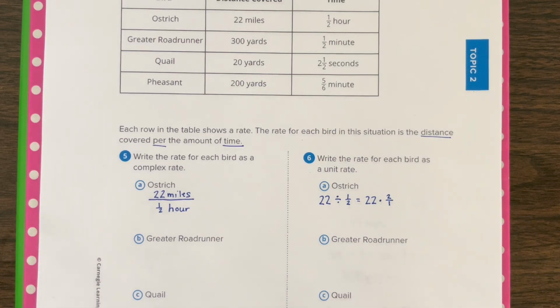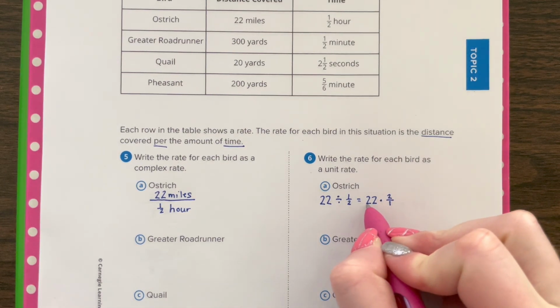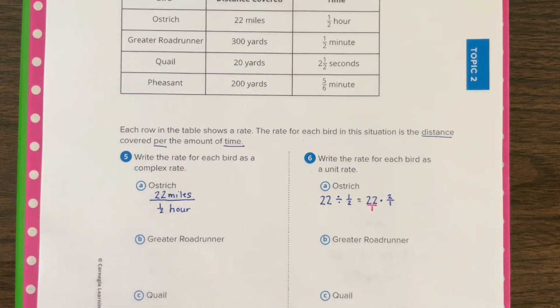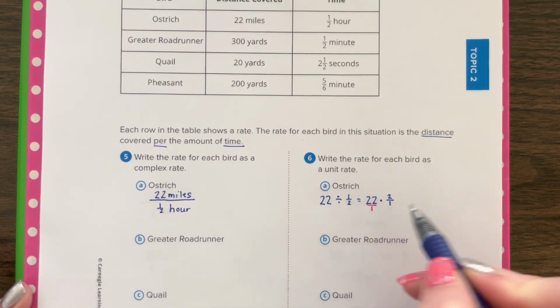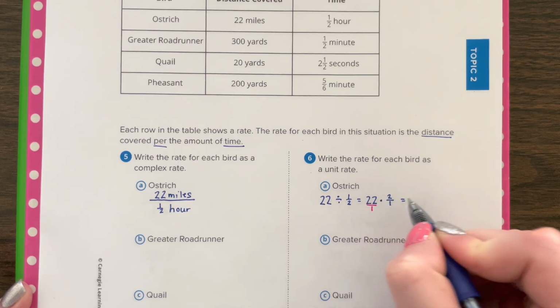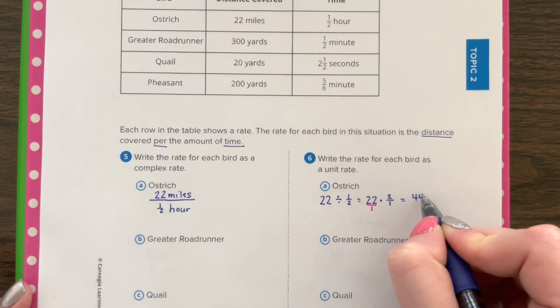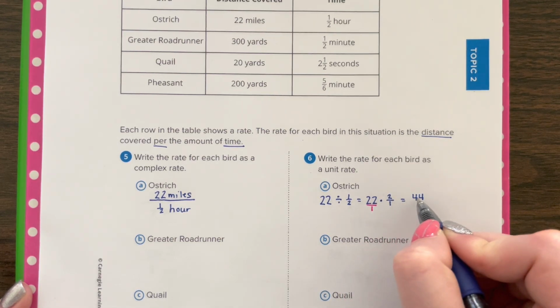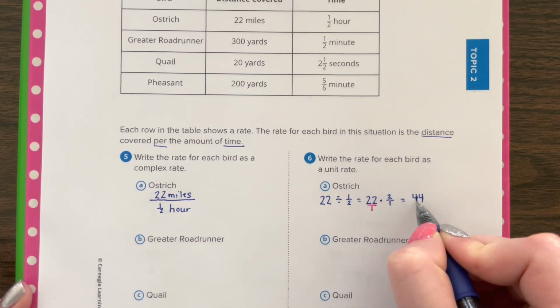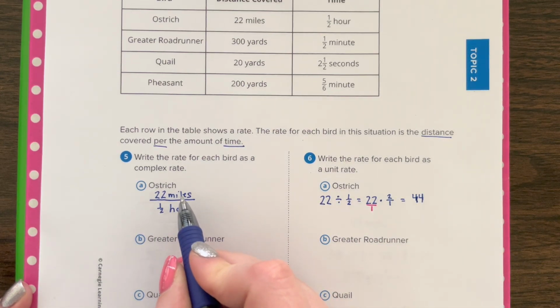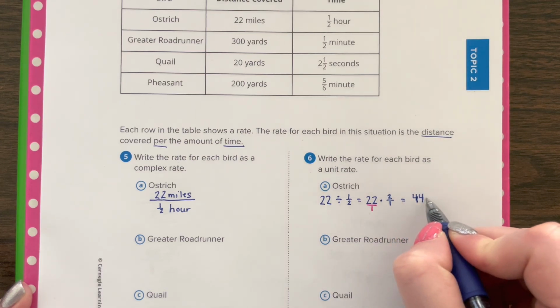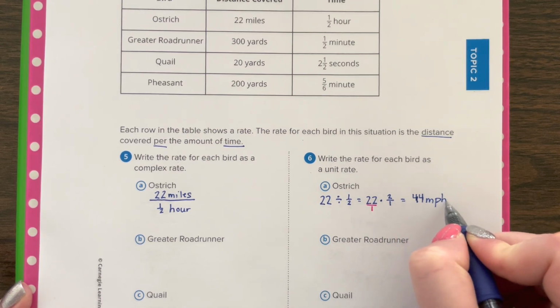Well, remember, even though we don't have 22 as a fraction, we can put 22/1 because that's the same as the number 22. And then now we multiply across. So 22 times 2 is 44. And then of course, 1 times 1 is just 1. So this simplifies to 44. And then our units were miles per hour. So we can just abbreviate that with the MPH.